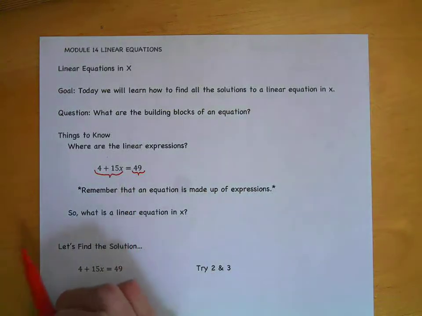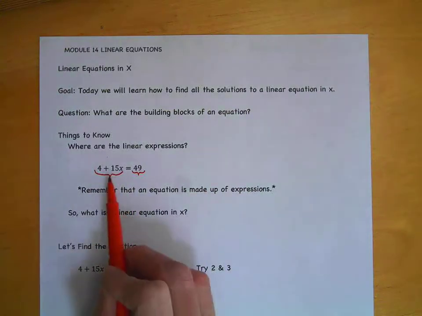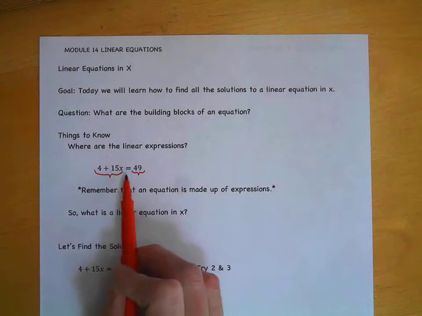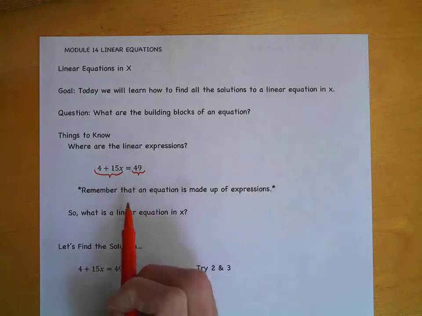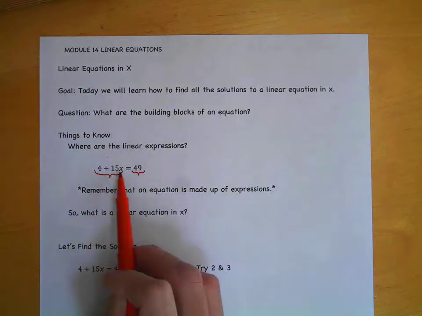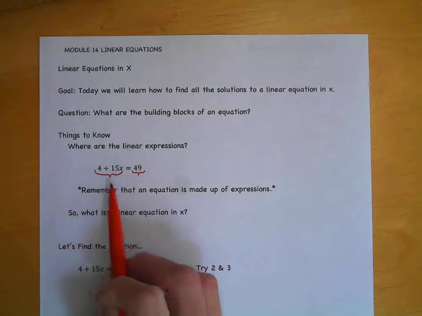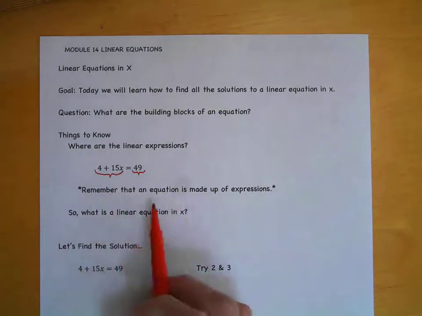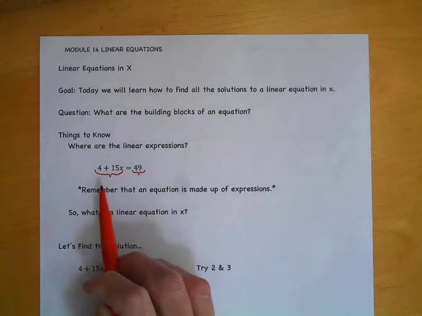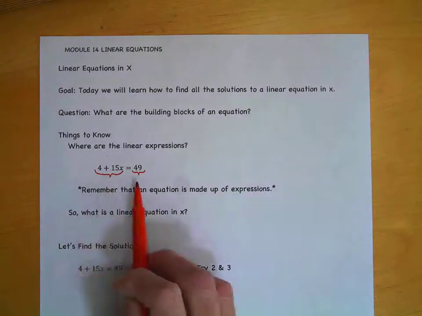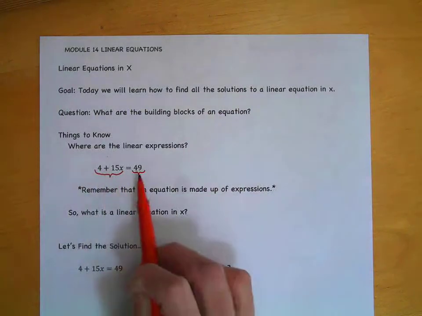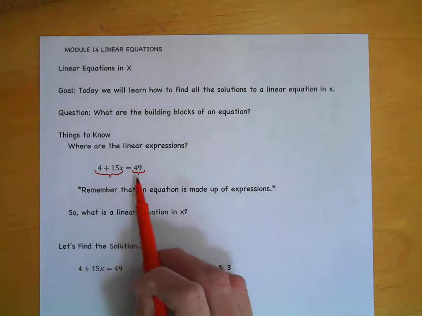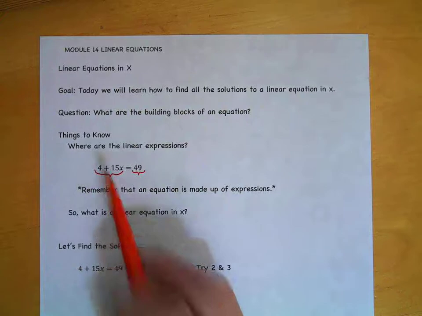And then what you have to do is identify those two expressions that are set off by an equal sign. An expression equals an expression is giving you an equation. And because this variable has an exponent of 1, you know it is a linear expression. So remember that an equation is made up of expressions. So we actually have two linear expressions sitting right here. 4 plus 15x is a linear expression, and 49 is a linear expression. And the reason why 49 is considered a linear expression in this case is because it is equal to this.